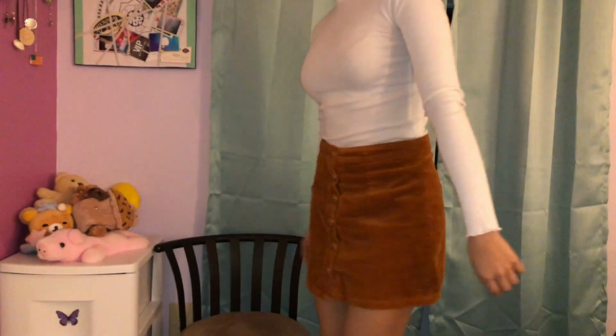So, I readjusted the camera. Before we begin, we have to do an iconic outfit of the day. But this skirt is from Forever 21. This top, it's like a weird neck thing. Don't like it, so I fold it down. It's from Hollister. And that is the outfit.